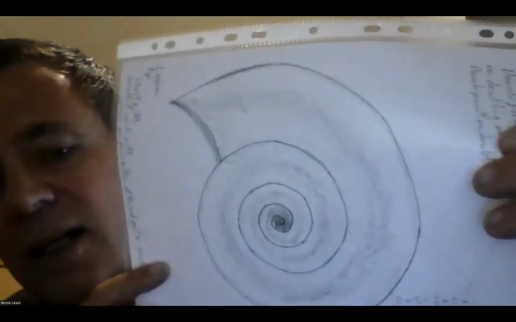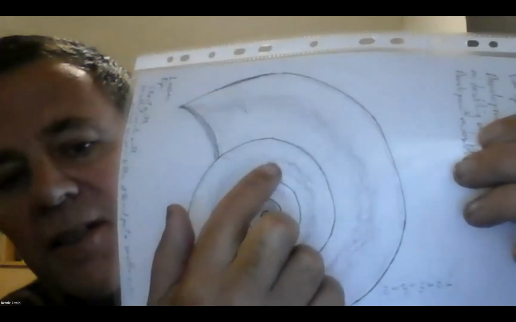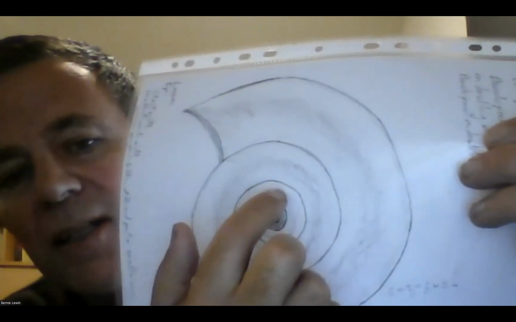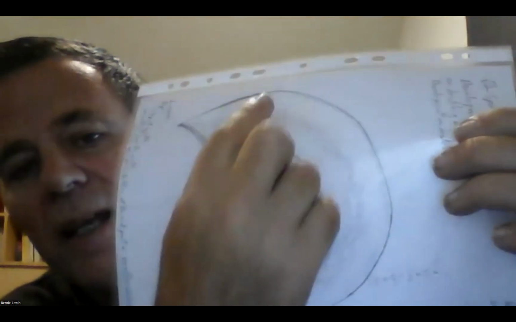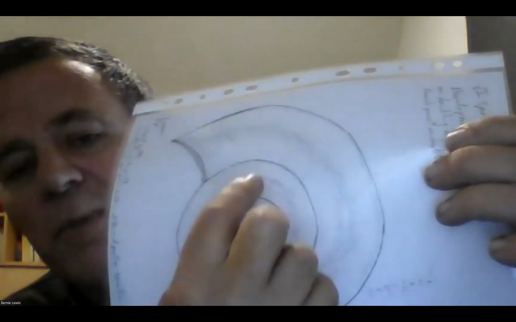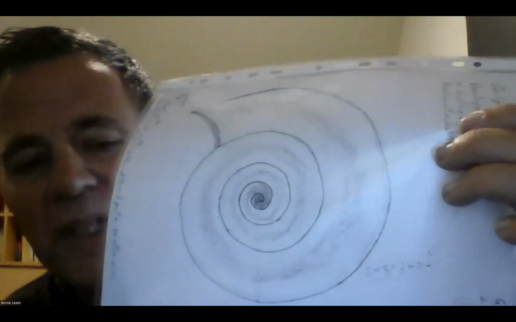So all those natural spirals that we see, where the inner distance between one line and the next line is less as you go out. So the distance between the lines gets greater as you go out. They're called logarithmic spirals, and some of them are golden ratios.